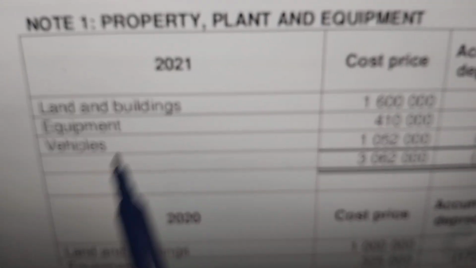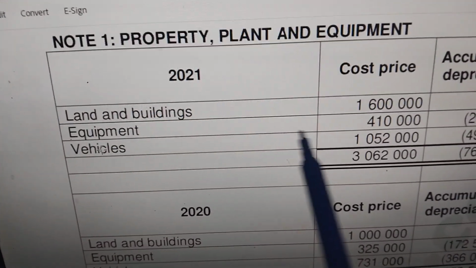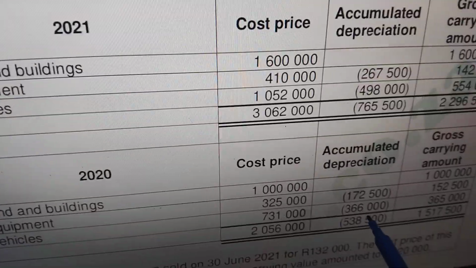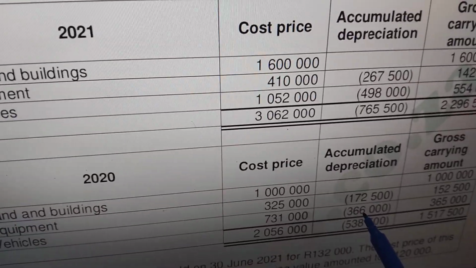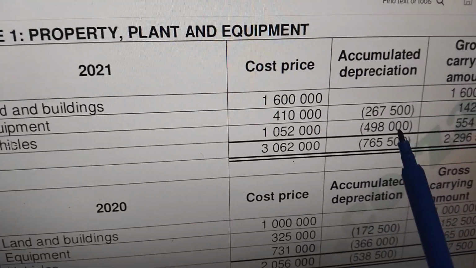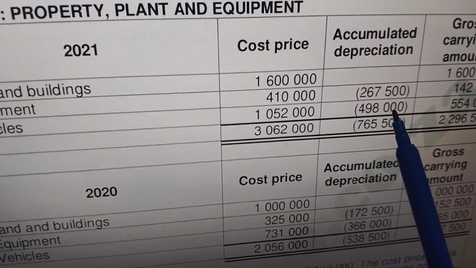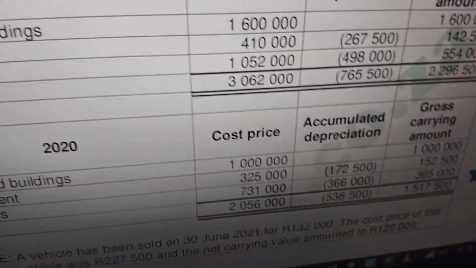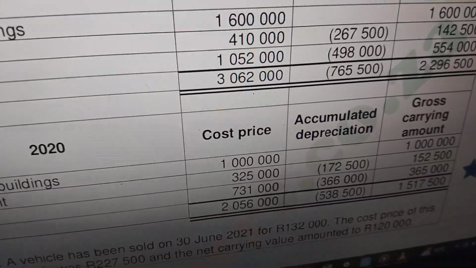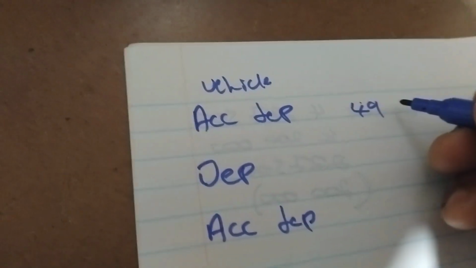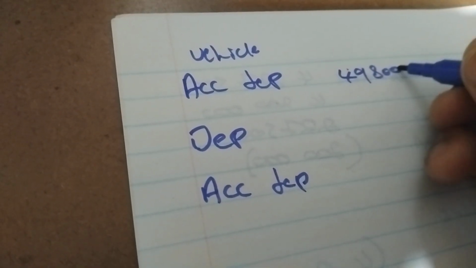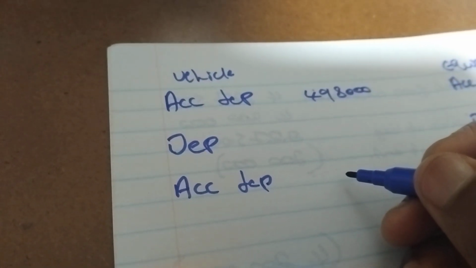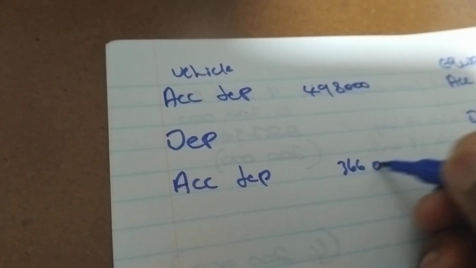Our accumulated depreciation at the beginning we have 366,000, and at the end we have 498,000. So we write 498,000 here, and then accumulated depreciation at the beginning, 366,000.